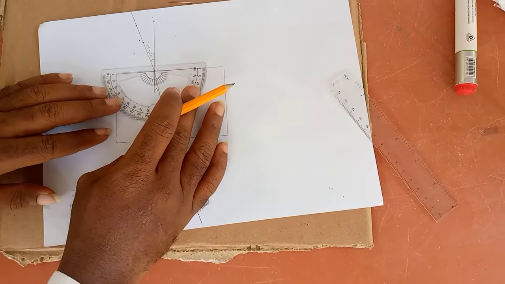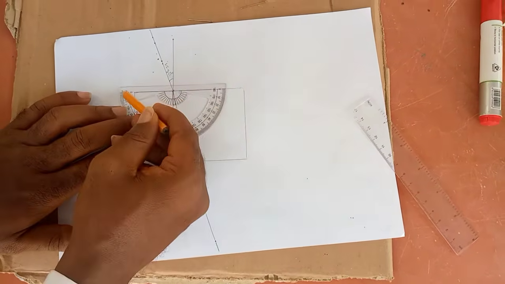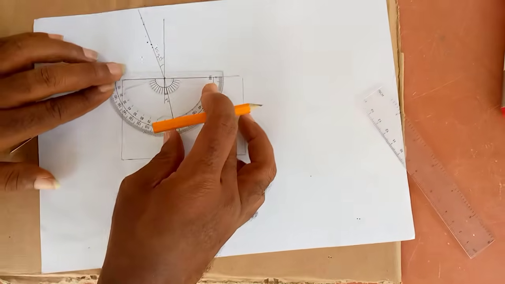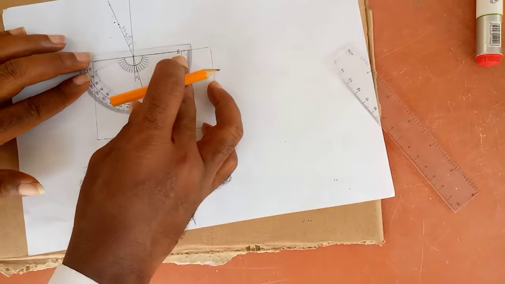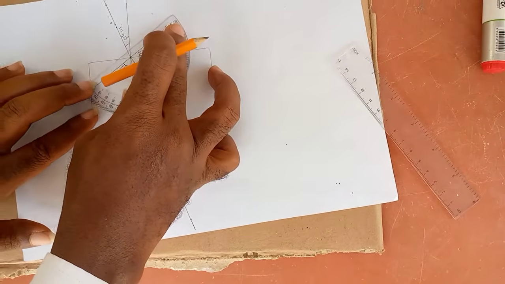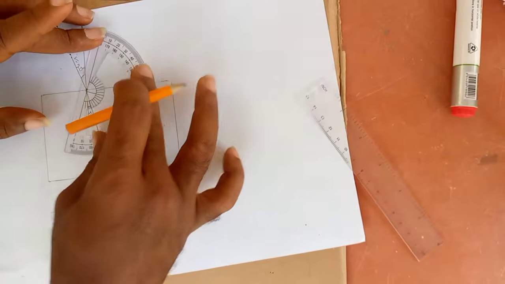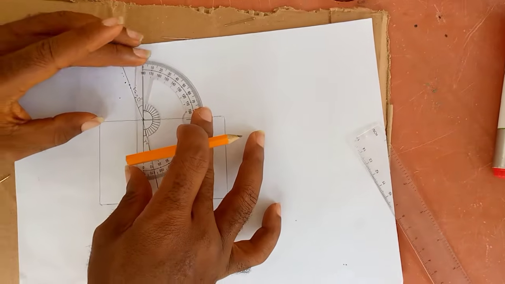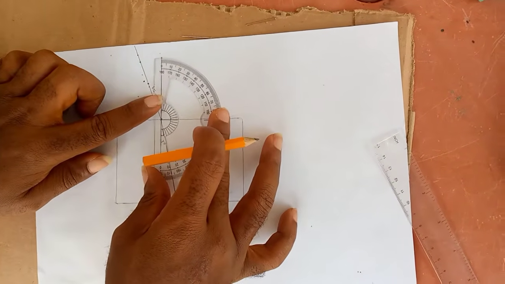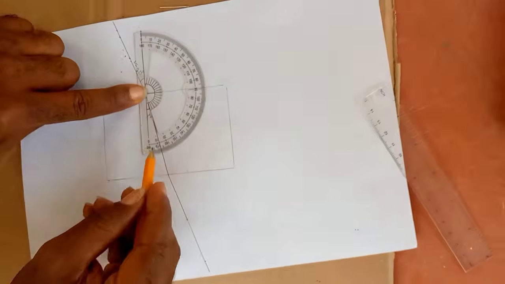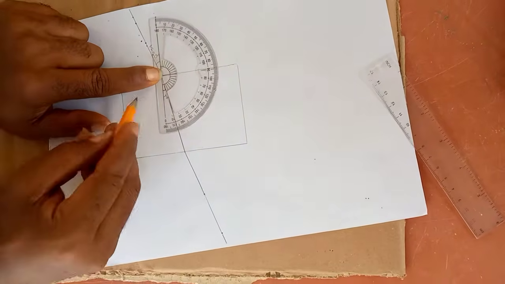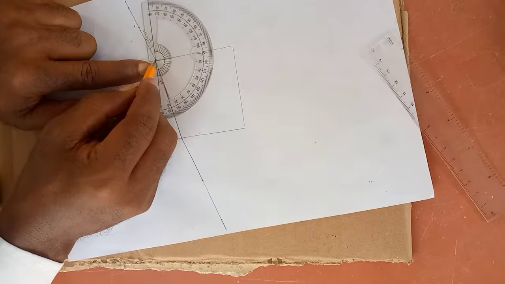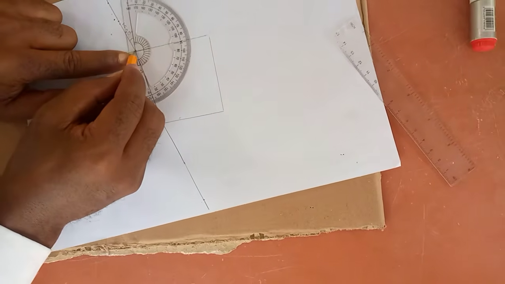You make sure that the 0 to 180 degree line lies on this outline of the glass block. I'm going to rotate this protractor, so that the 0 to 180 degree line will be lying on one of the lines that formed the angle we are about to measure. So watch now. The normal is lying on the 0 to 180 degree line now. And this point where 90 and 180 degree line met, look at it.